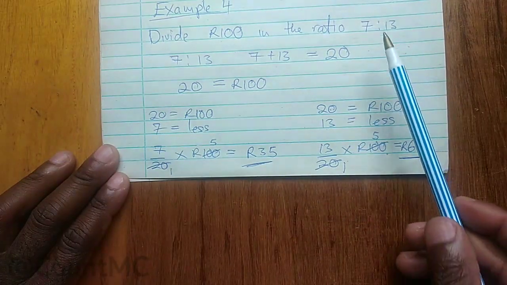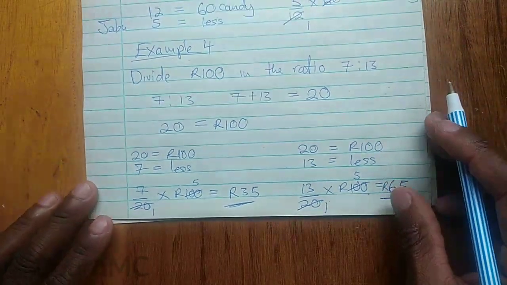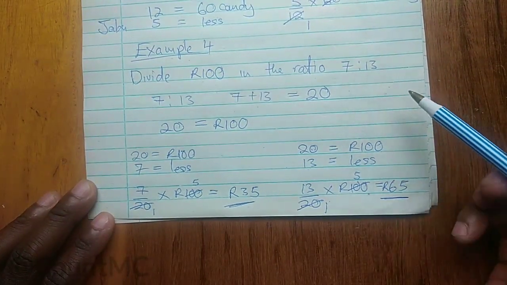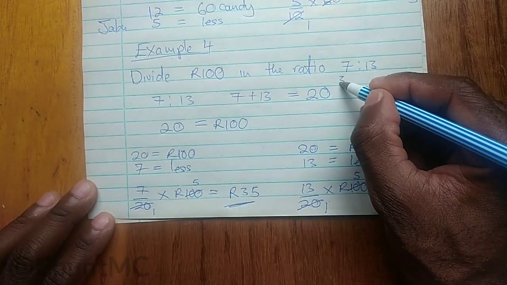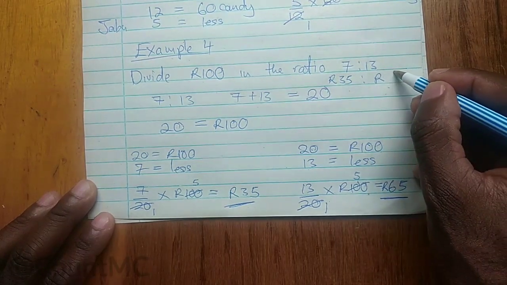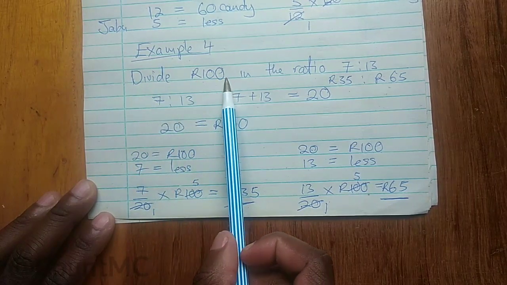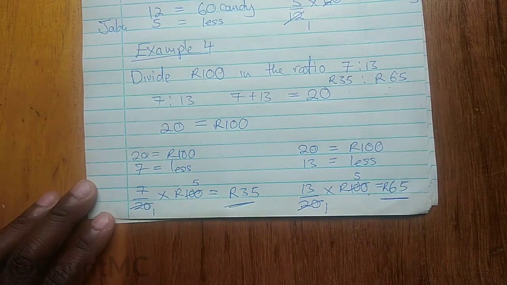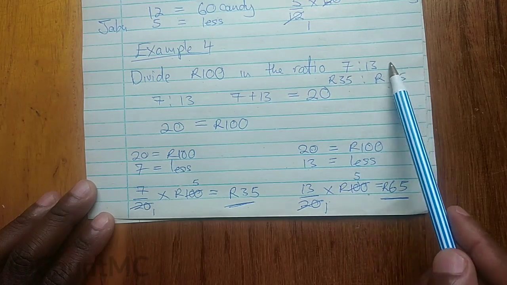So the ratio 7:13, the part 7 is 35 Rand, then the 13 is 65 Rand. This is how you divide 100 Rand in the ratio 7:13. It's 35 Rand for this, 65 Rand for this.